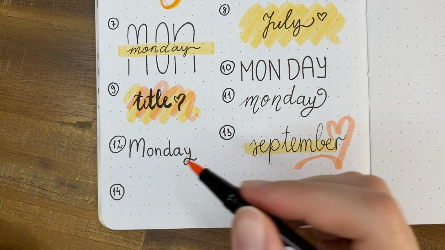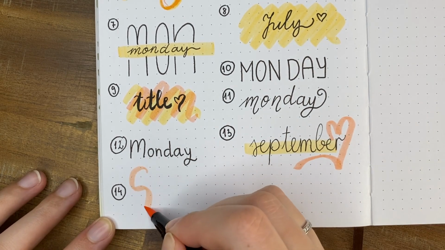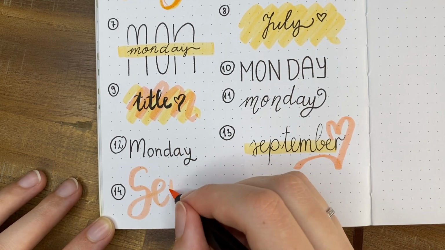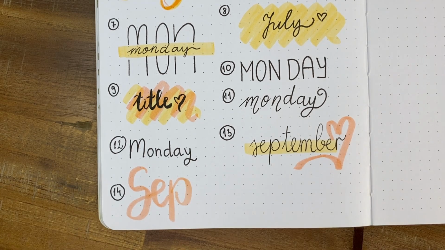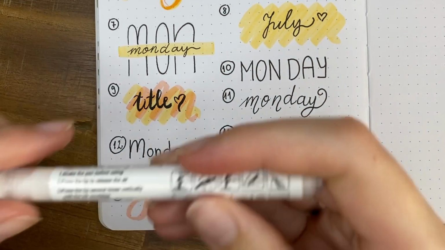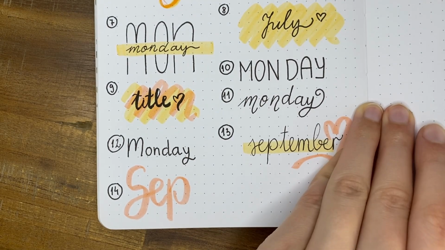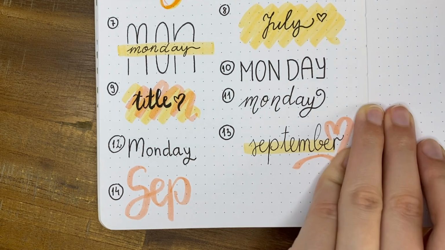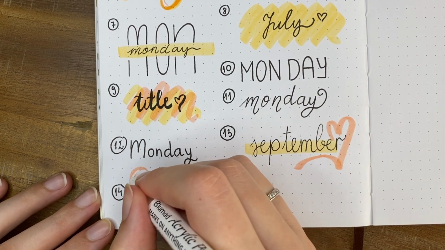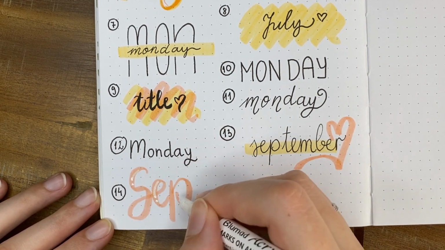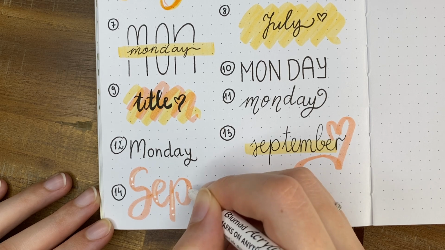The 14th one is something that I really like. With a brush pen, write down your title in calligraphy. For this one, you will need a marker that can write over a brush pen. I am using this acrylic Blumad marker in white. And now we will just create these lines and dots that will create the bubble shape of your title.